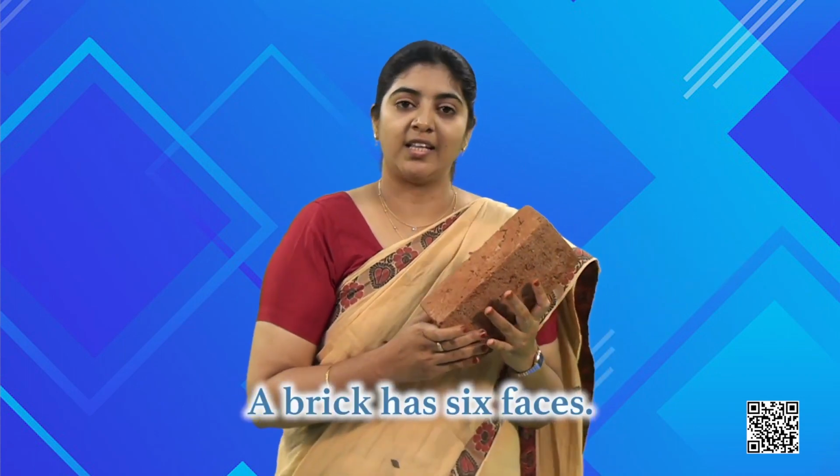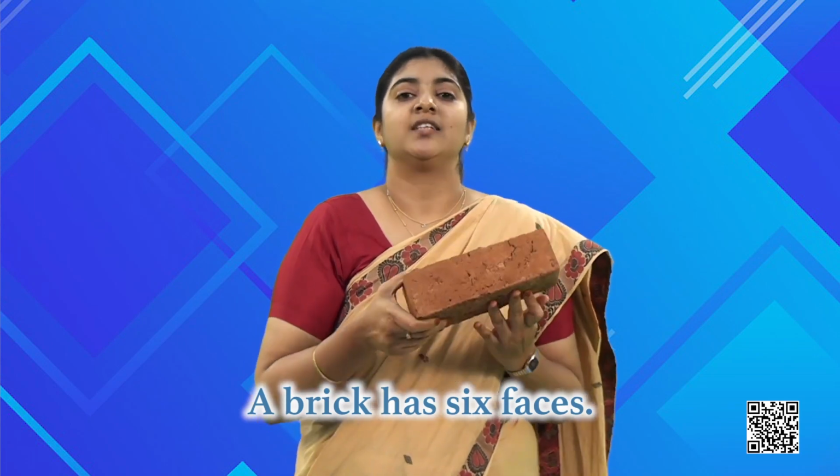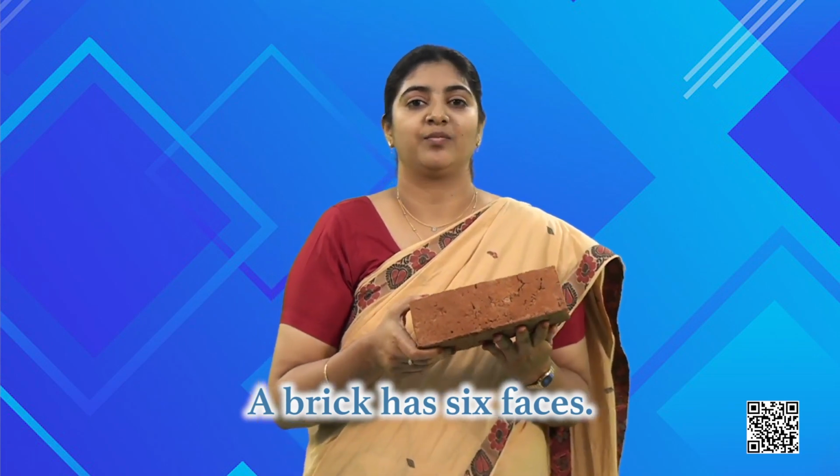So, we can say that a brick has 6 faces. Now children, can you tell me which is the smallest face of a brick? Yes, it's so easy. We can see that this is the smallest face of a brick.